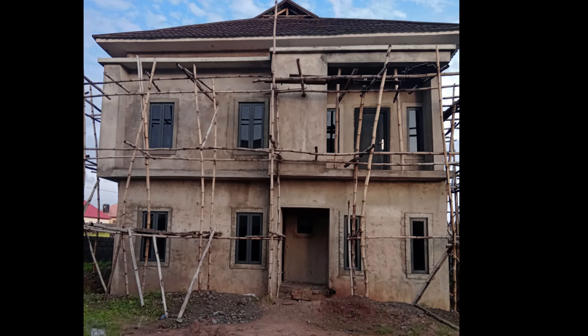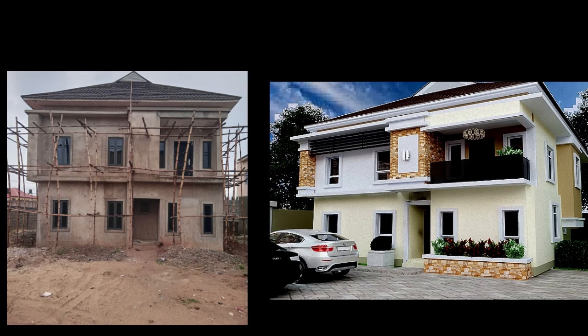So there you have it. Those are the stages in bringing your duplex to the core and shell, or the carcass stage.